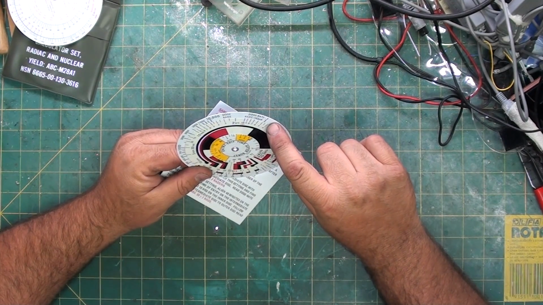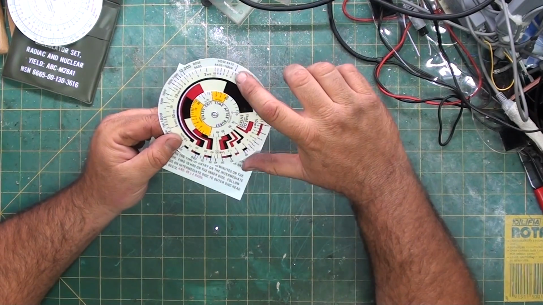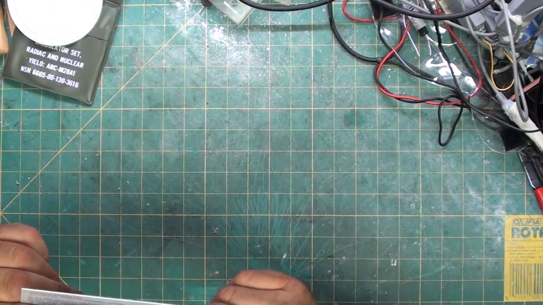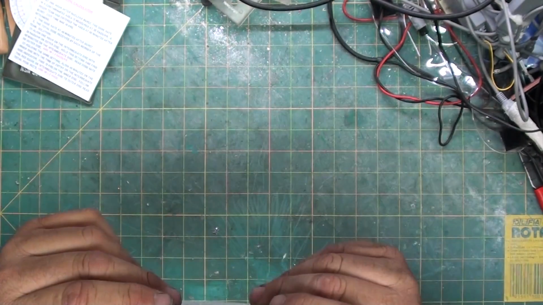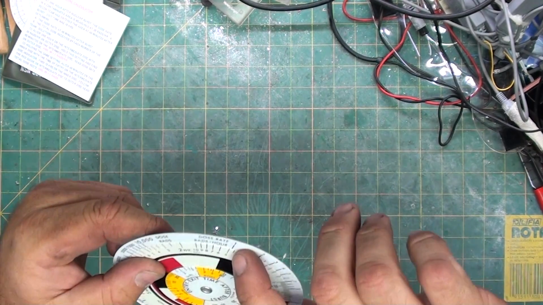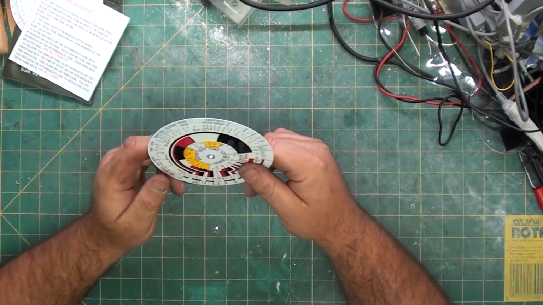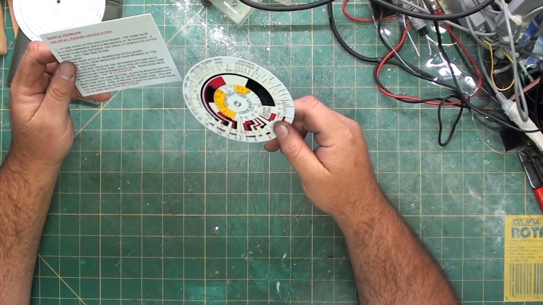Look at that. It says the answer would be 48, so on the opposite side you've got your rate, dose, rads, hour, right there. And the little arrow is between 4.5 and 5. It says your answer should be 48. So that's actually pretty interesting.